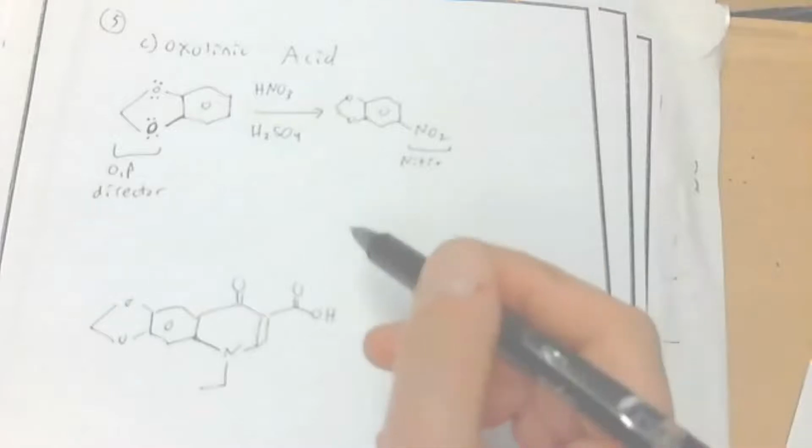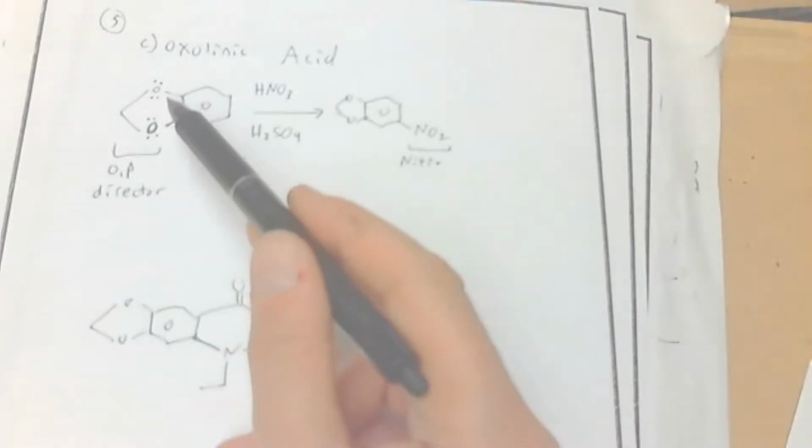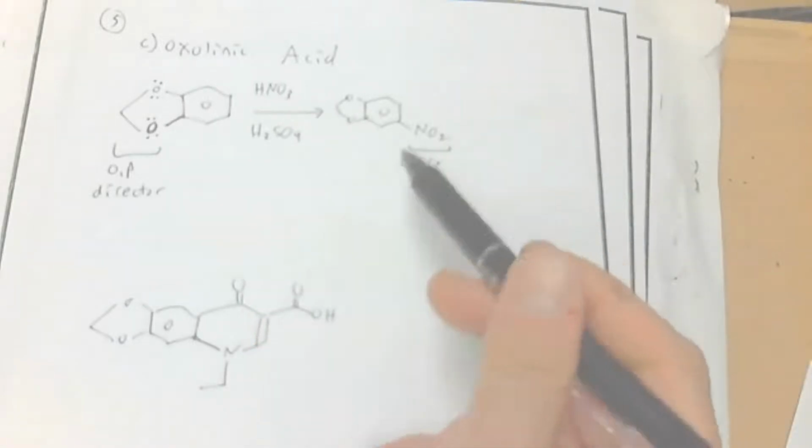Yeah. So, when I say ortho, para, in this case, I'm just saying para to the top one, but you could totally say para to the bottom one. All right. So you got your nitrogen. That's cool.